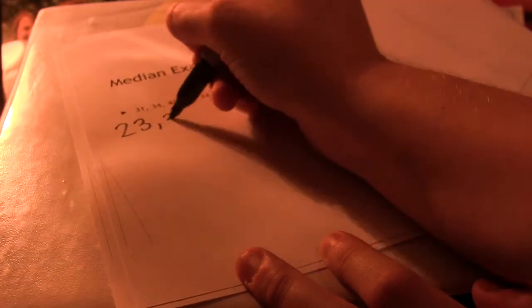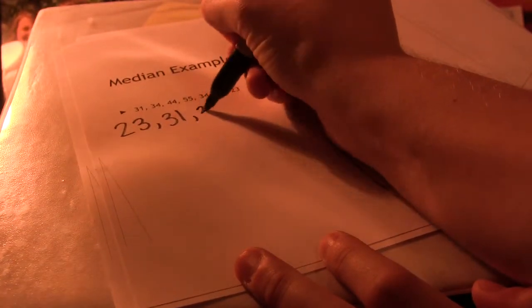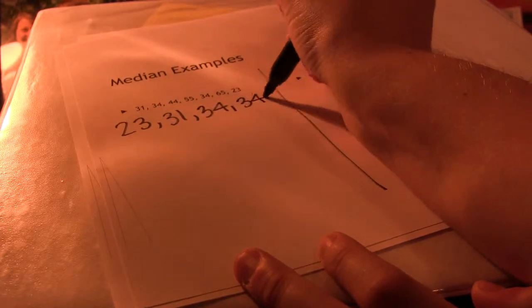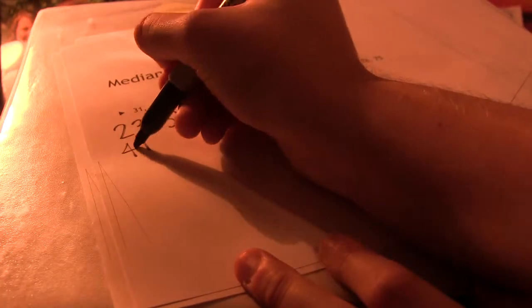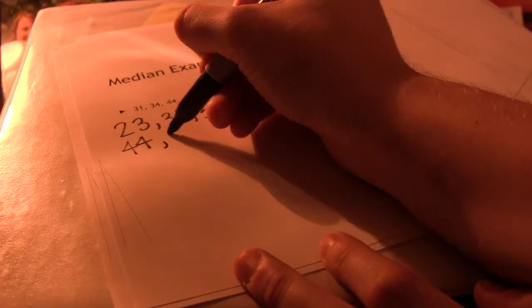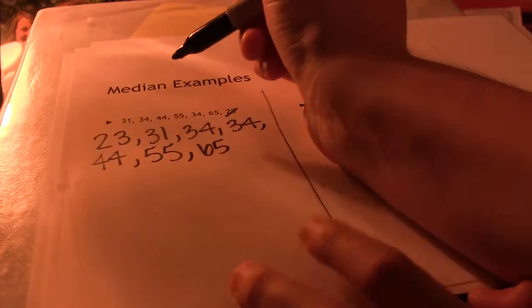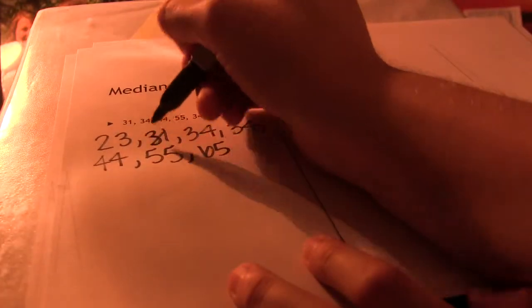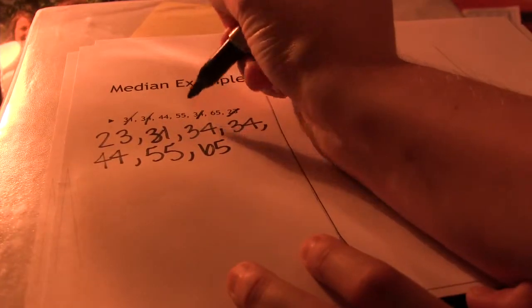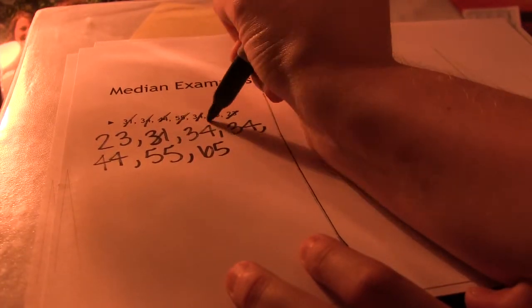Here's some examples to do the median. I'll write them larger. So you have 23, 31, 34, 34, 44, 55, and 65. And I think that was all of them. Ooh, 38. Yes. So we have these numbers.